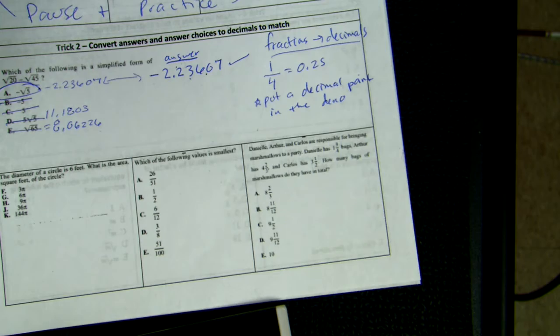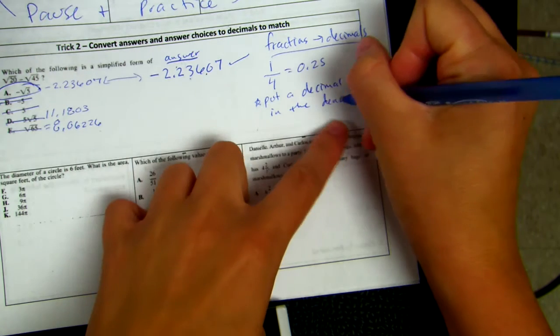Oh no, lights turned off. Sorry. I'm at school by myself and sometimes lights turn off.